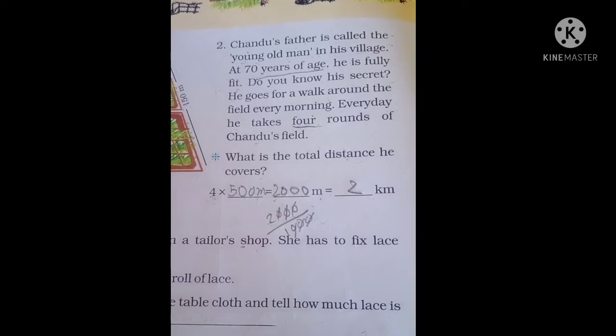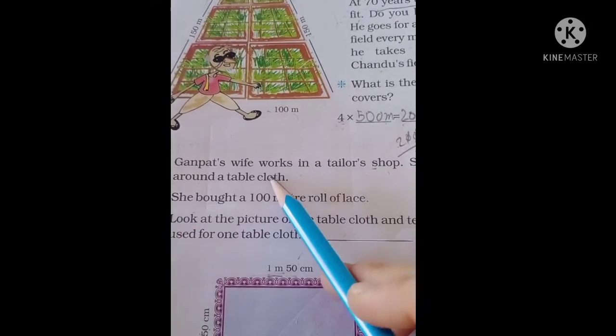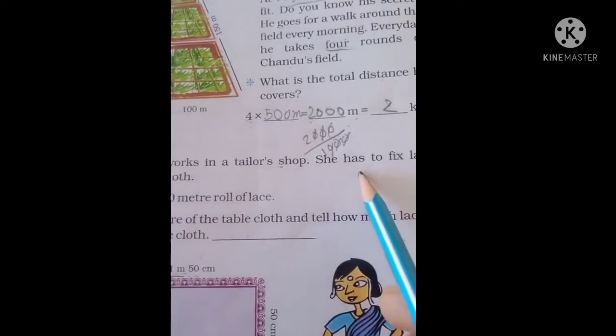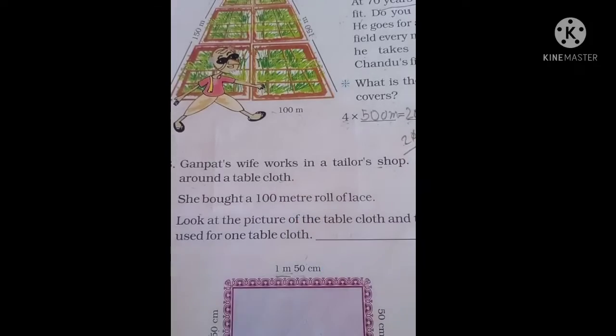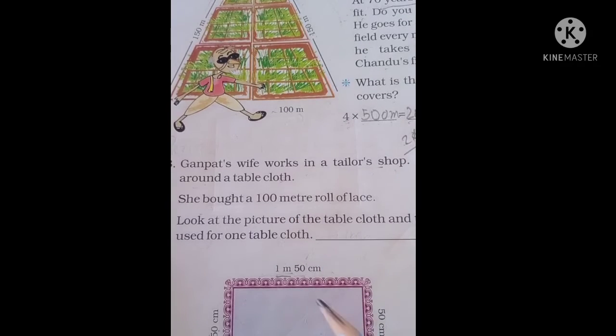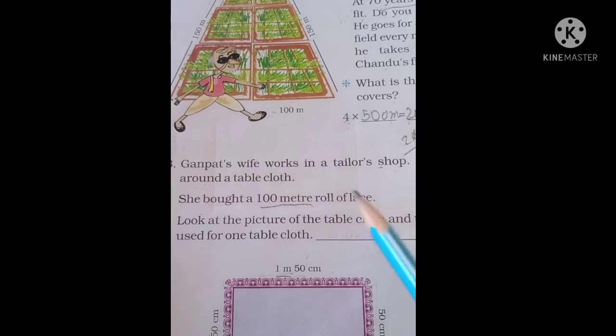Clear everyone? Okay. Now students here, Ganpat's wife works in a tailor shop. She has to fix a lace around the tablecloth. यानी आपको दिख रहा है ऐसे टेबल क्लॉथ के around ये जो बॉर्डर पे लेस प्रोवाइड करनी है. She is doing that work. Right. Now she bought a 100 meter roll of lace. उसके पास 100 मीटर का रोल लेस का अवेलेबल था. Means she bought it already.